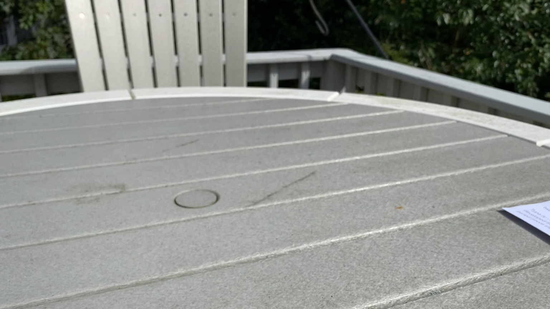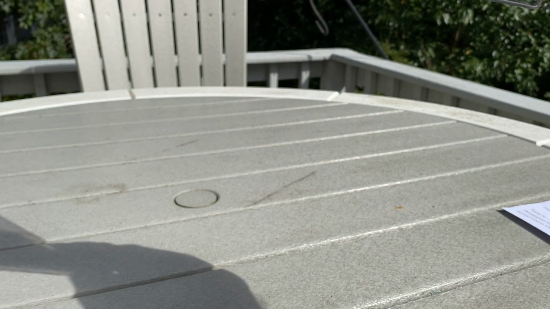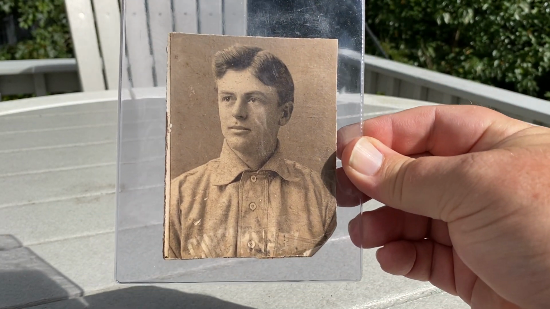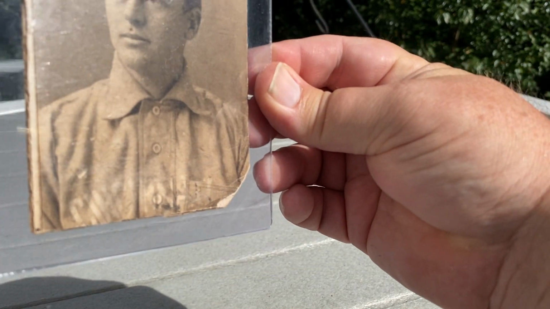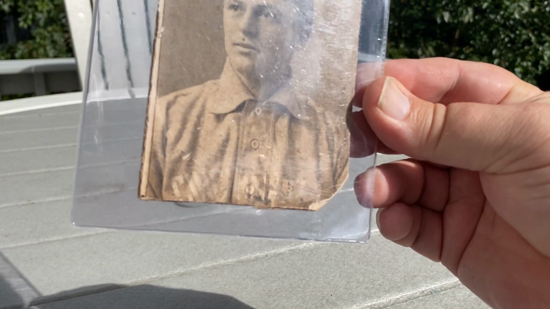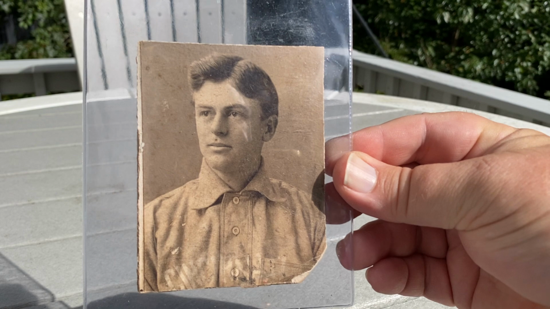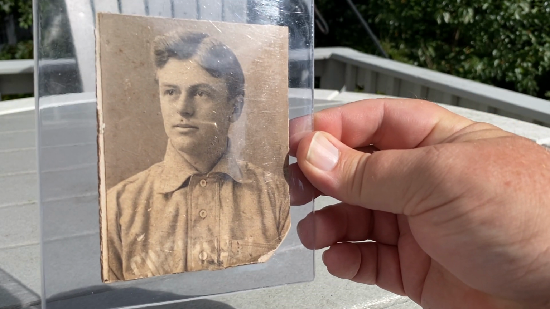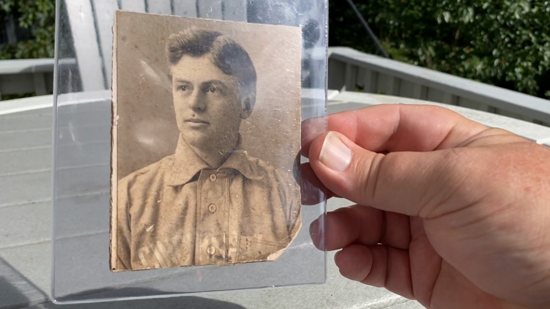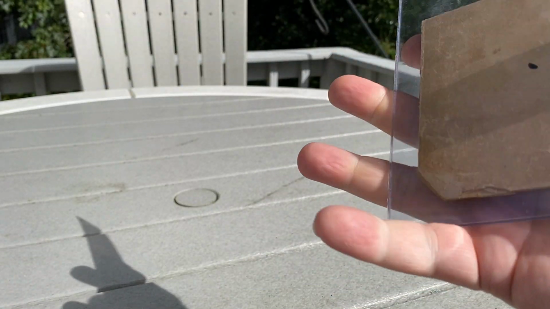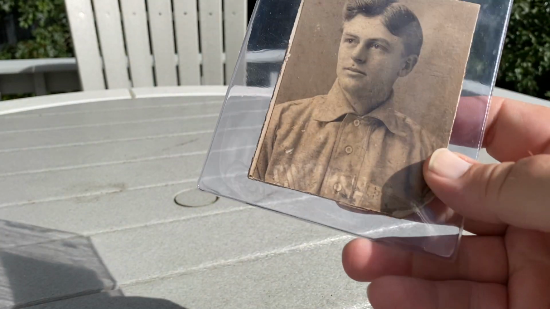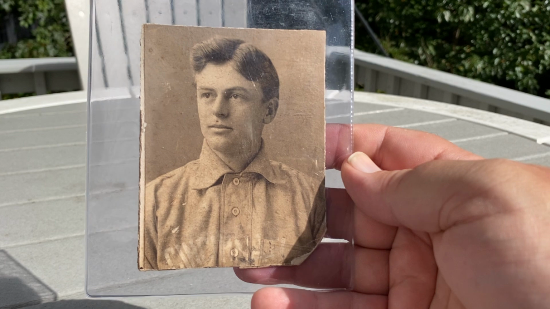And here is a small cabinet card. And this is Bob Wicker. And if you notice, I hope you can read it in the sun, his shirt says Cincinnati. That's a studio cabinet card of Bob Wicker. It's considered a Type 1. And it's pasted onto a cardboard backing to keep it sturdy and alive from all these years.